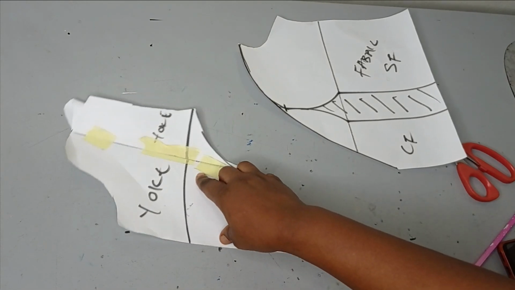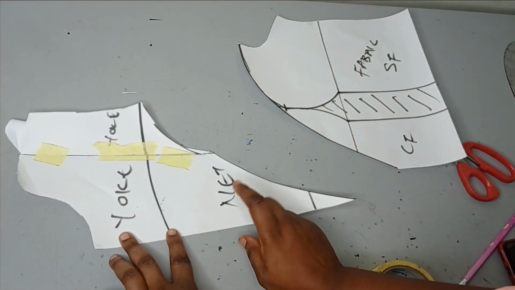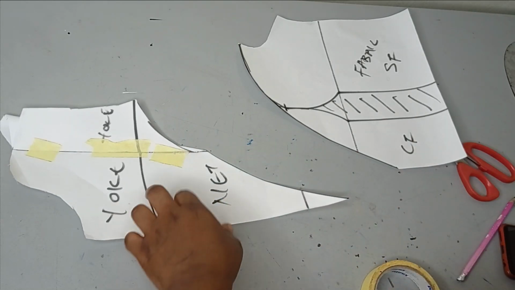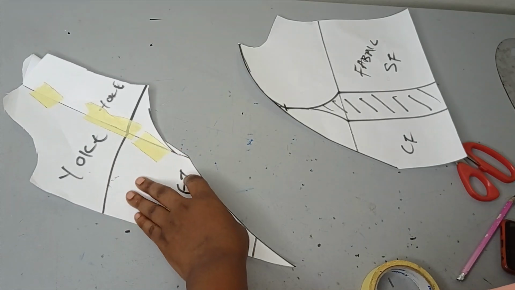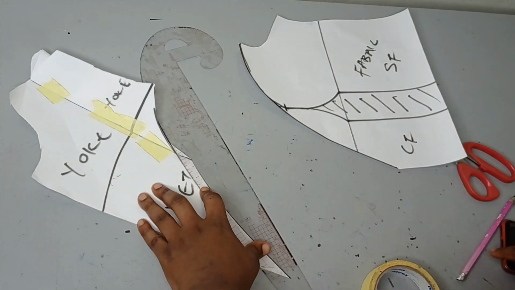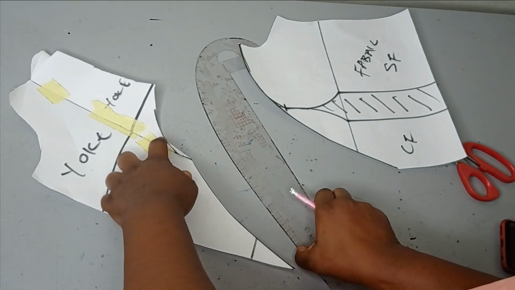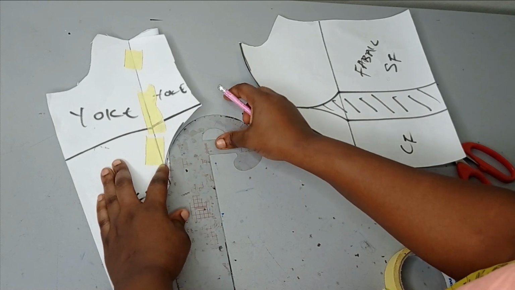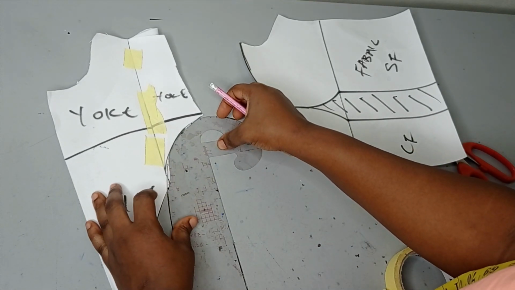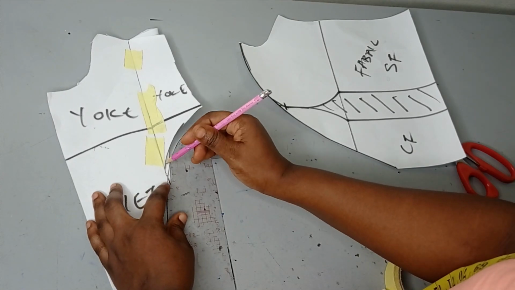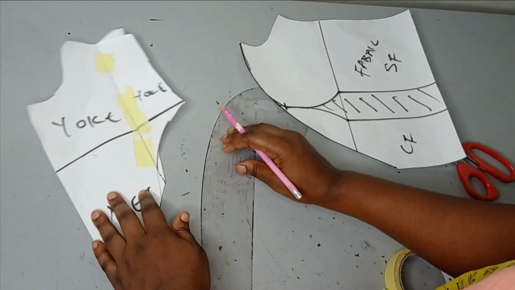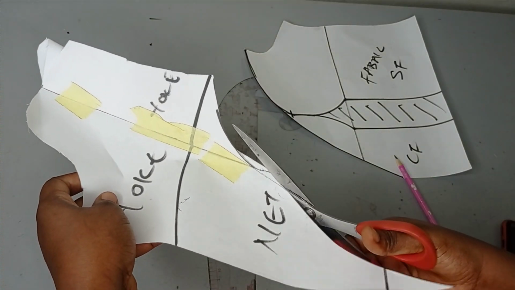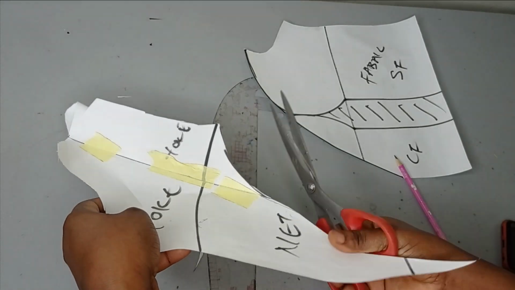Okay, so I've decided to close the dart on the upper part there. Remember, this is going to be cut on net, and we cannot have a dart on our net. It's not going to look nice. So after closing this, you may have this. I'm just going to bring in my ruler now, and then I'm going to try to blend in that area so that I can have a smooth curve. You should not have that on your net. It's not going to look nice. So I'm just trying to blend that place in so that I can have something perfect.